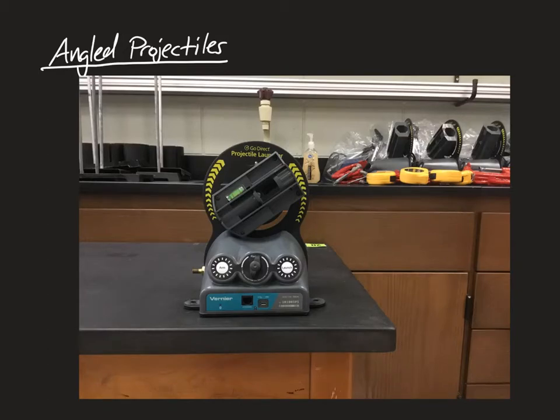Alright, here's a video covering how we deal with projectiles that are launched at angles. So I'm going to talk about what this means about my initial velocity when I shoot it at an angle instead of horizontal. And then I'm going to do two examples, one to start out simpler, and then the last one will be just like our angled projectile motion lab. I'll just use different numbers, but you'll use the same process when solving that one.